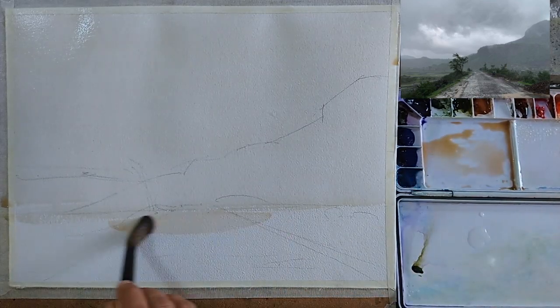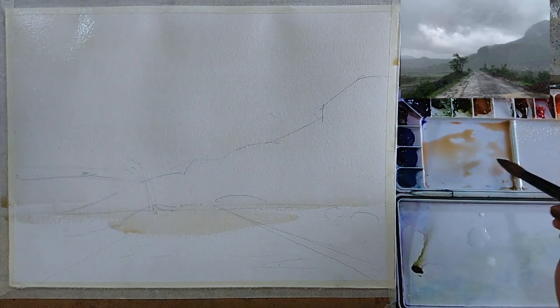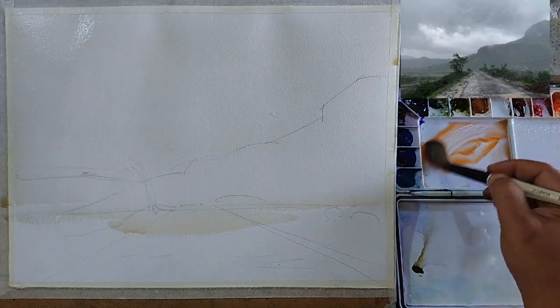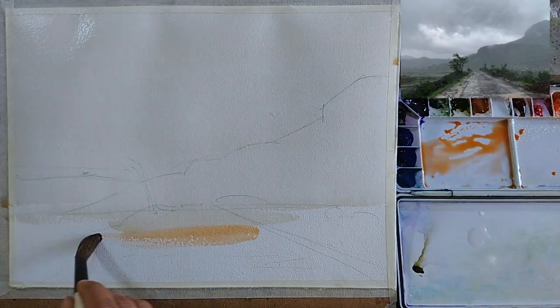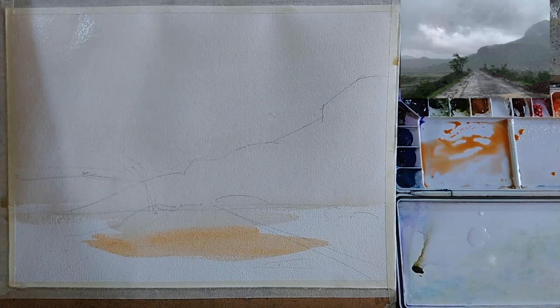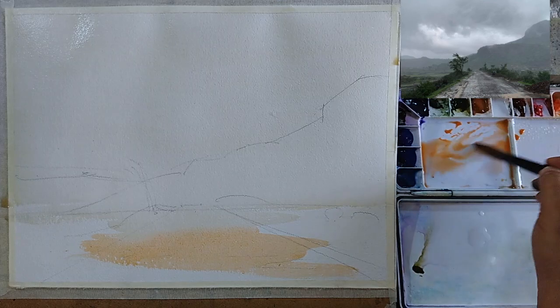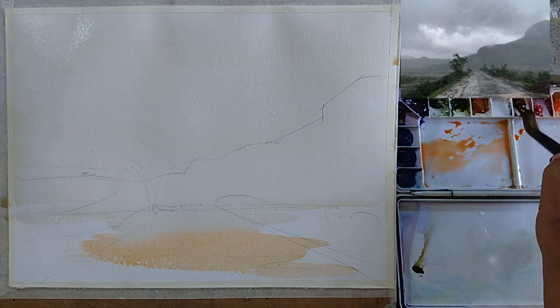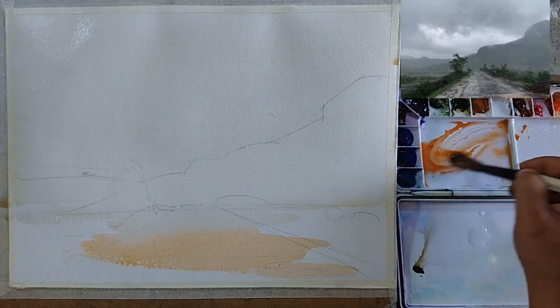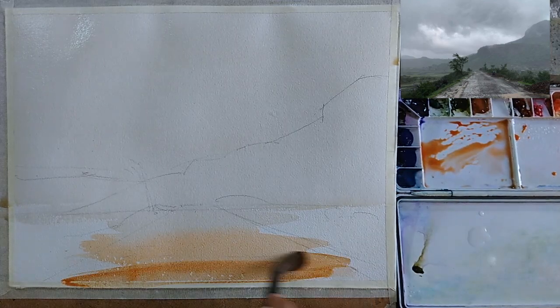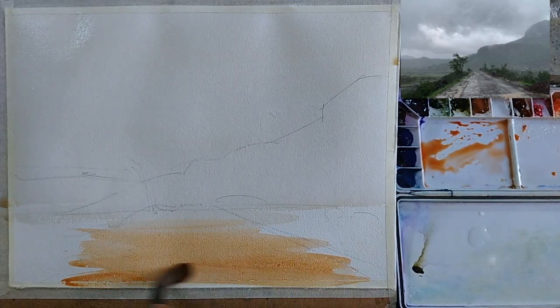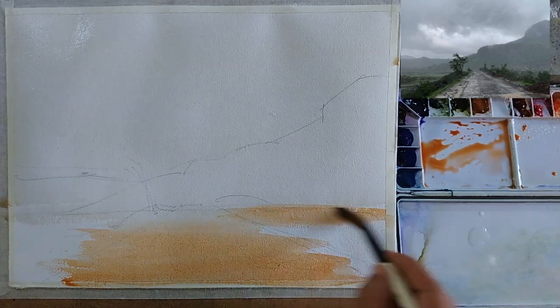Now at this point I will add a little bit of orange, so that I get some orangish tone as I come down, because if you look at the reference, you find some orangish. I took some orange and am mixing a touch of burnt sienna, so that I get some muddy color, and I am applying it here also.